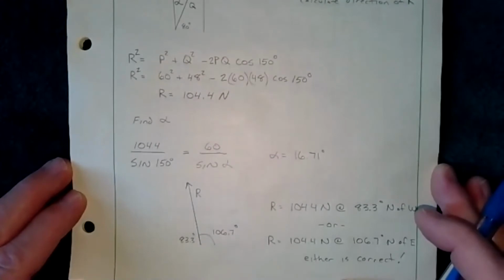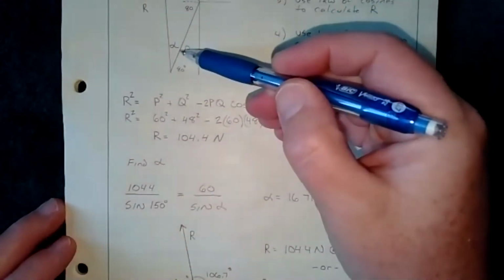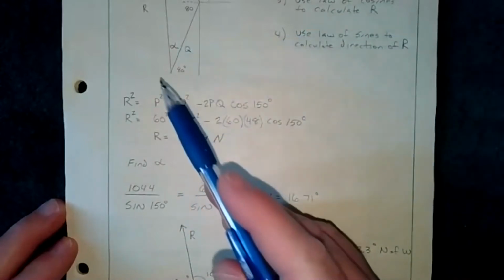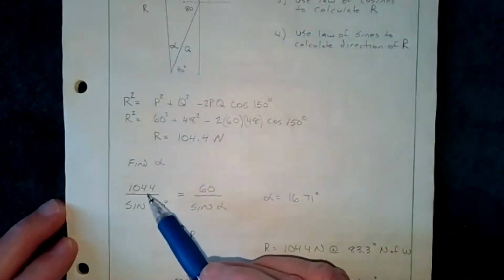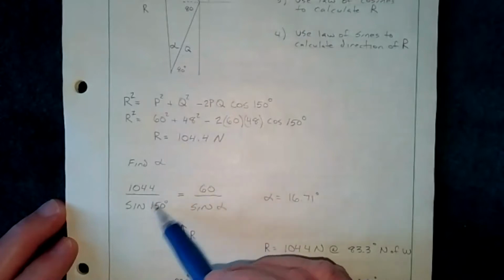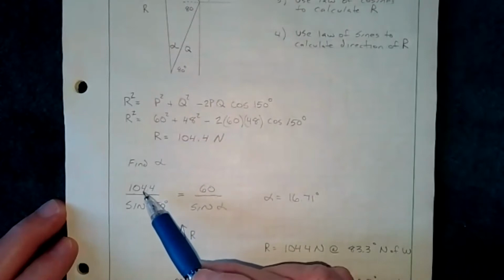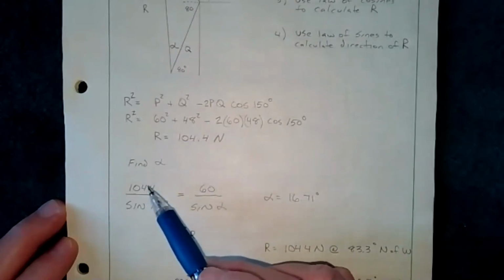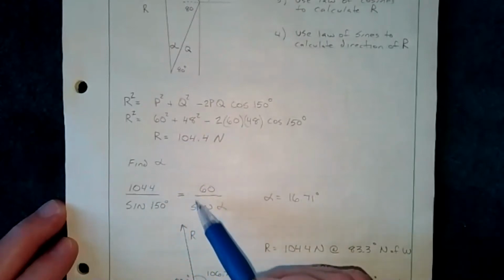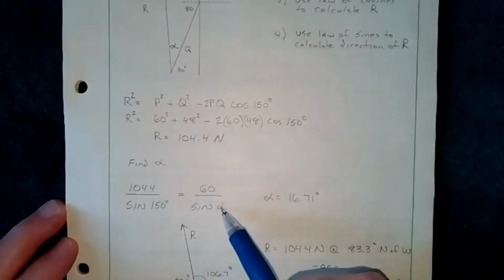So come down here, I want to find what I'm referring to as alpha, the included angle. I can do that by using the law of sines. Alpha's opposite force is 60 newtons, and opposite the 150 degrees is 104.4. So I have 104.4 over sine 150 equals 60 newtons over sine alpha.